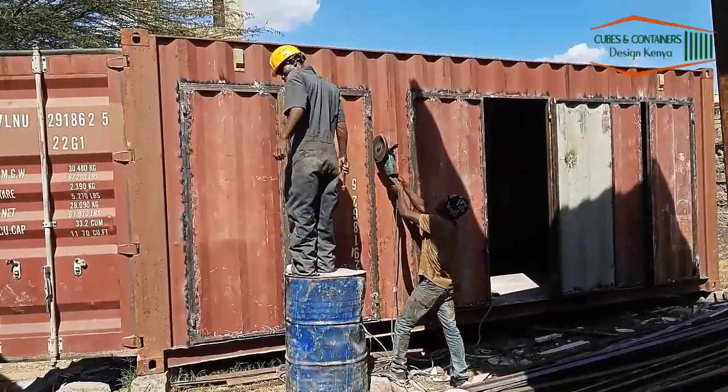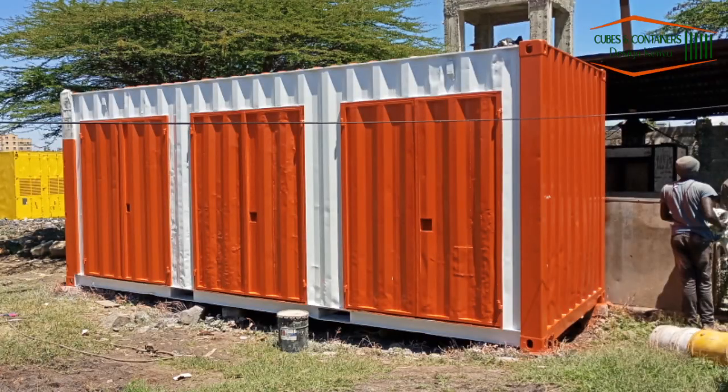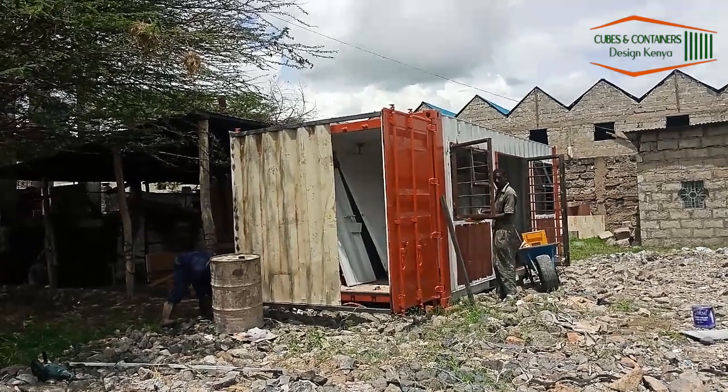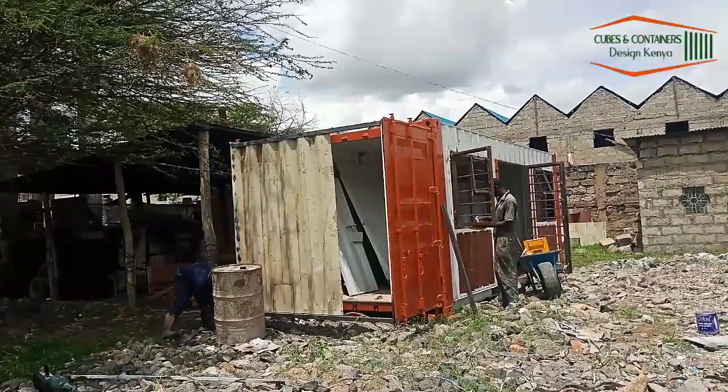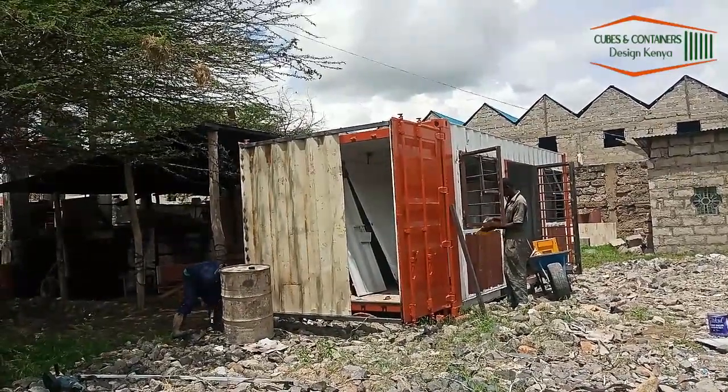The second container was intended to be a container shop with 3 doors. When we repurposed this container, we decided to also weld the container doors open to add 4 feet to the 20 foot.